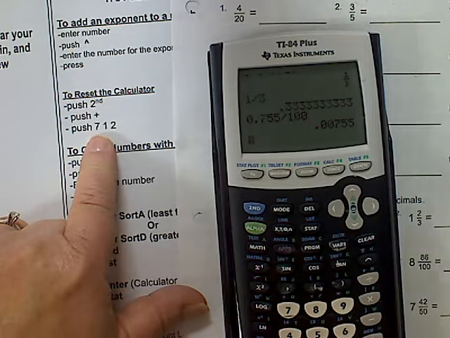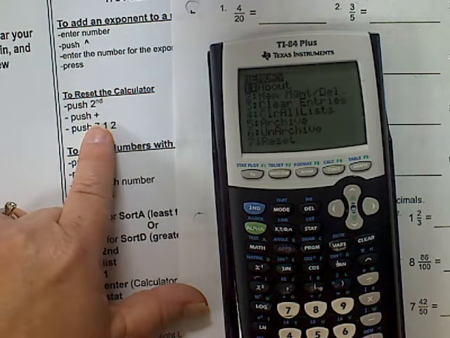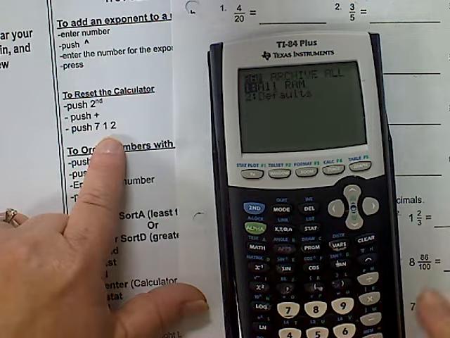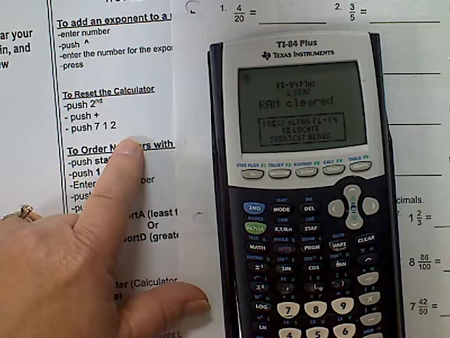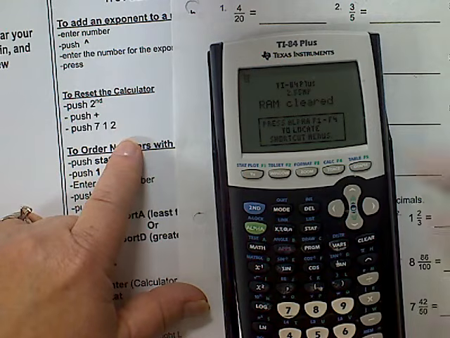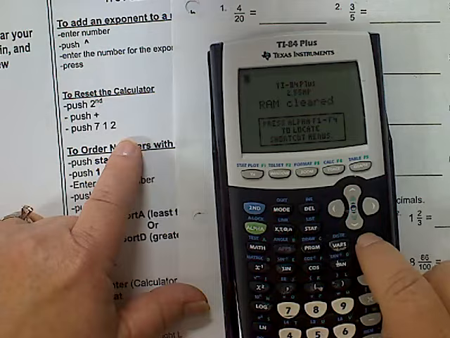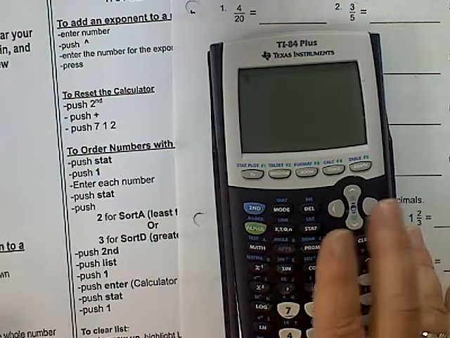Push the second key, which is this blue key right here. Push the plus key, press 7, 1, 2. And you notice I did each one individually. So it's telling me my RAM is clear and I'm ready to go. So I'm going to press clear again to get off that screen.